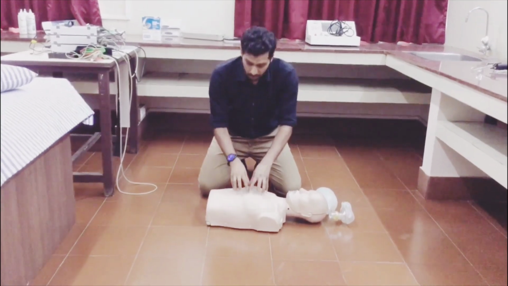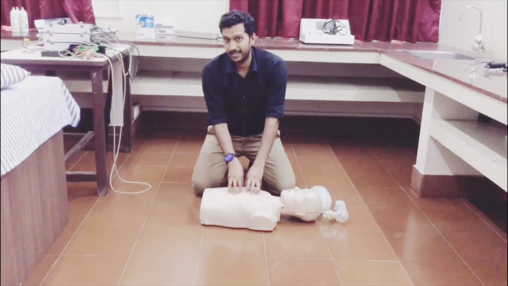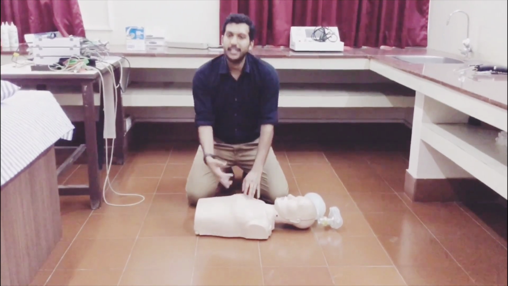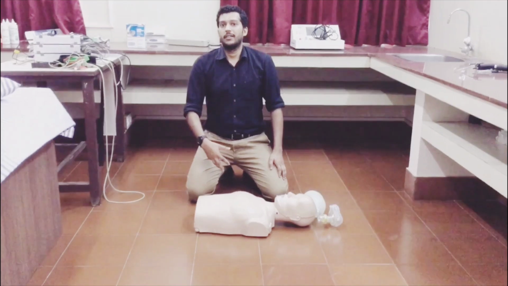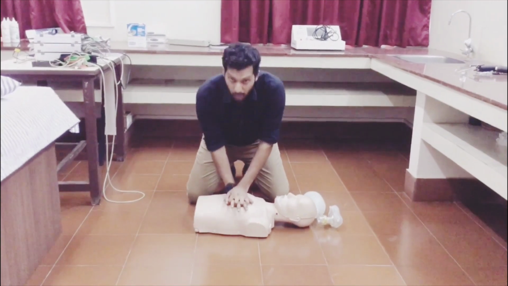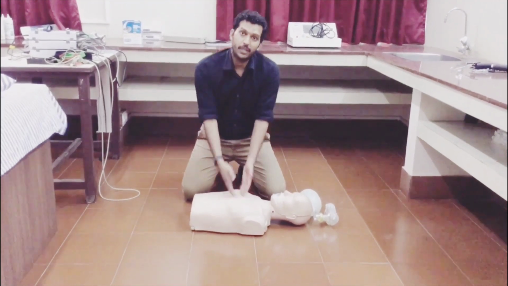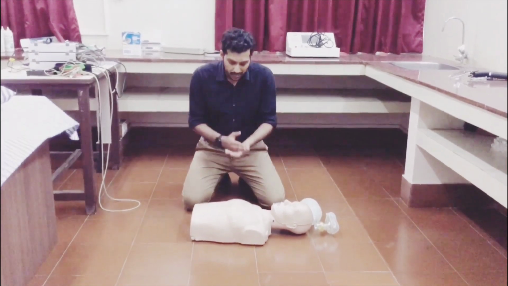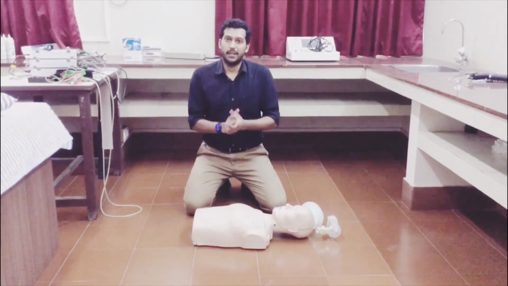So what about the compression depth? The compression should be at least 2 inches deep, and there should be proper recoil after the compression. So you cannot give a compression without recoiling, like this. If it's not going in completely or not recoiling completely back, that's not high quality CPR. And there should not be any interruptions in the CPR.